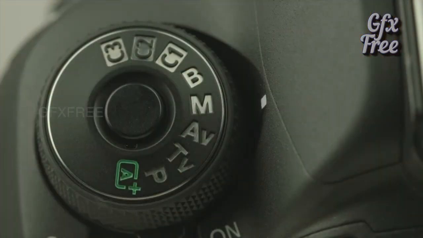The next mode is M. M is the manual exposure mode, and you control the aperture with the main dial up here by the shutter button, and you control the shutter speed with the quick control dial. That's on the back of the camera to the right of the LCD.